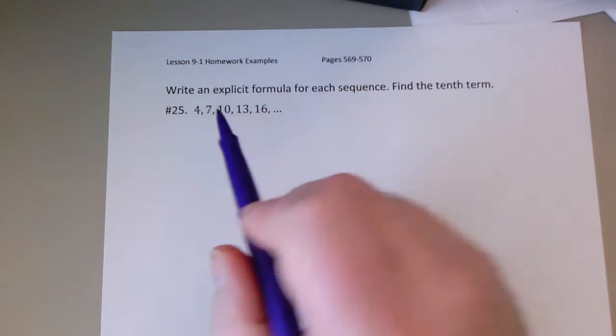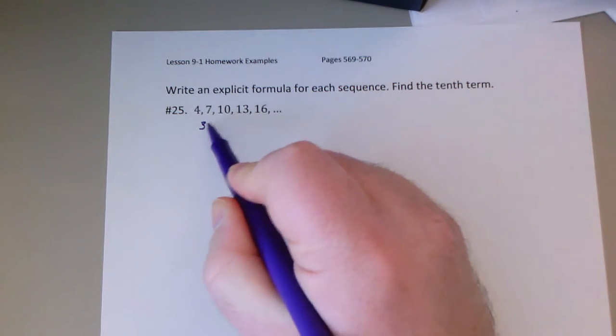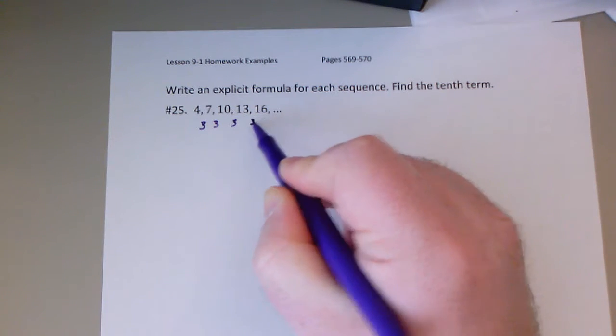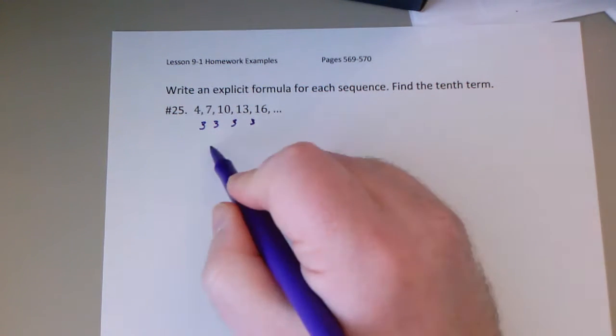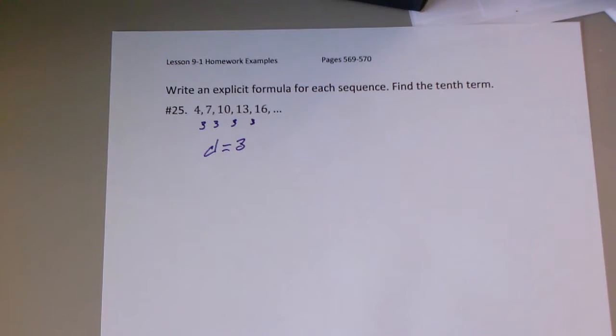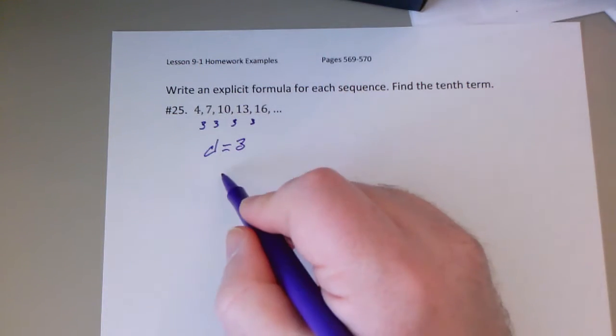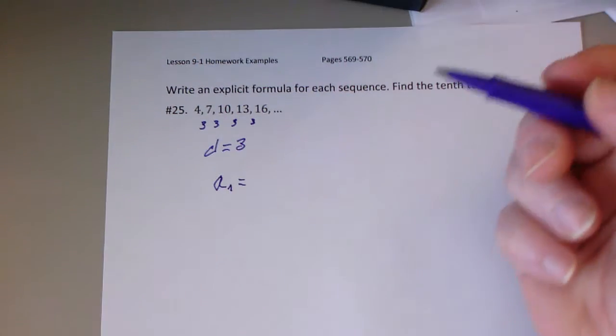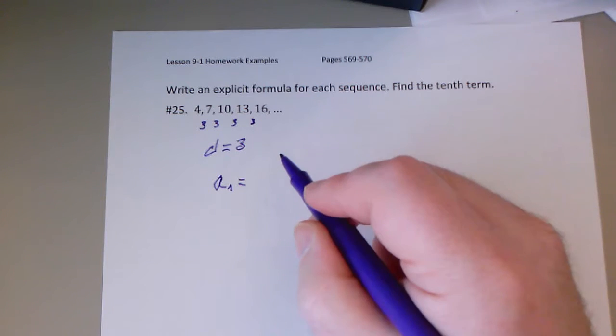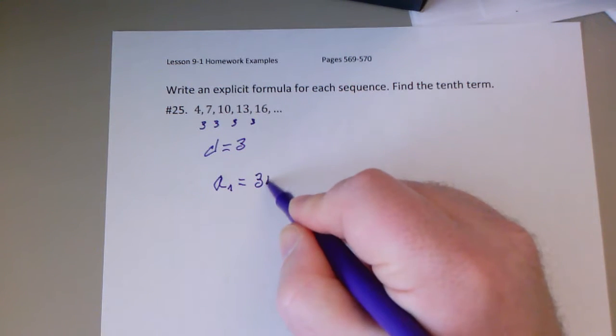An explicit formula for each sequence. Okay, so I see that each term is 3 more than the term before it. So that means we're just adding 3. That's a common difference of 3. That makes this an arithmetic sequence. The first term is 3 plus 1. The second is 6 plus 1. The third is 9 plus 1. So our pattern then is 3 times n plus 1.